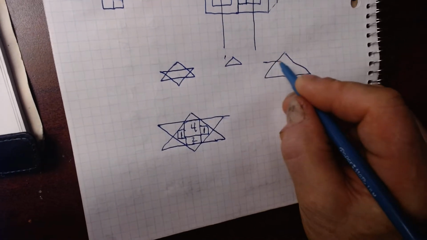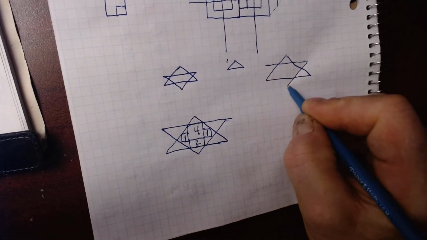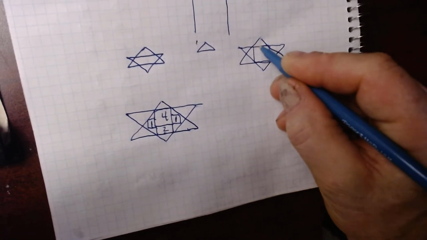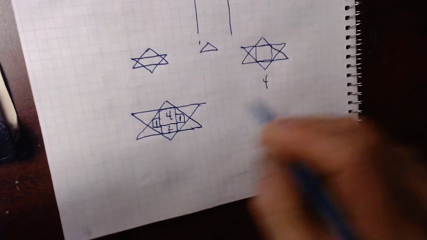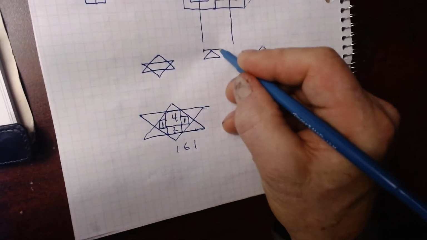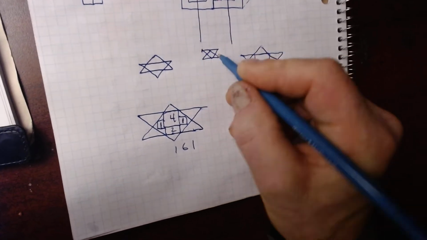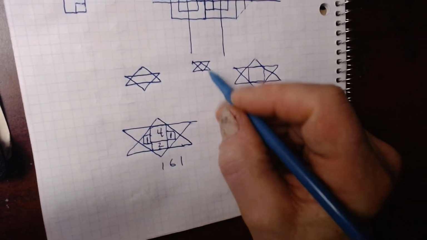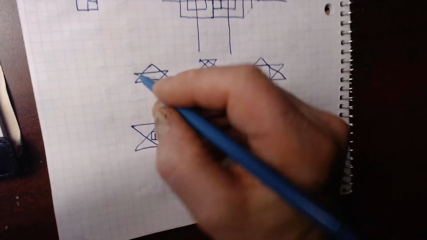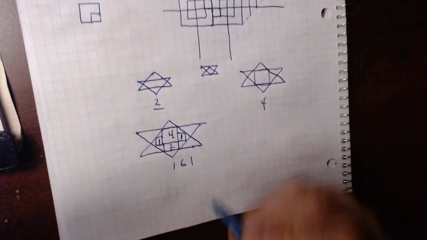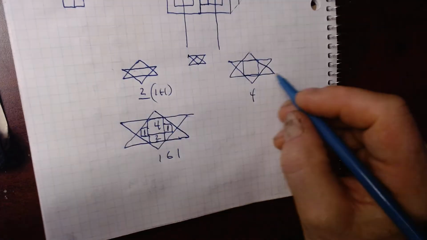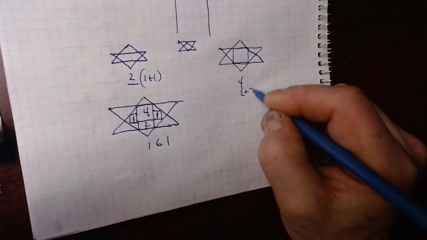When I do this one over here, okay, I have exactly 4 squares. So here I have 4 squares. Here I have 1, 6, and 1 square. Over here, I have no squares. I have a circle that is created in the center, or a diamond-like circle. Over here, I have 2 squares. 1 and 1. Over here I have no squares. Over here I have 2 and 2.